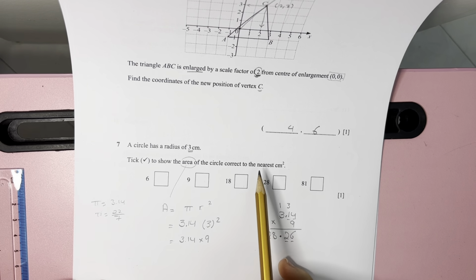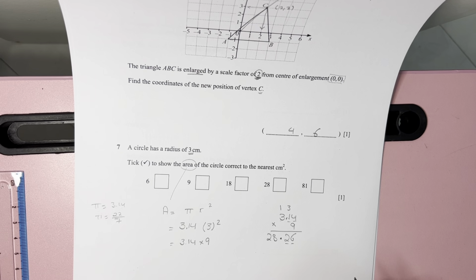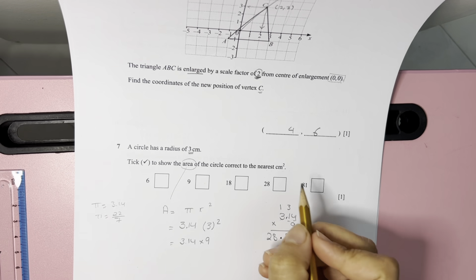Okay, what is the meaning of to the nearest centimeter square? The nearest centimeter square means to the nearest whole number. To the nearest what? Whole number.